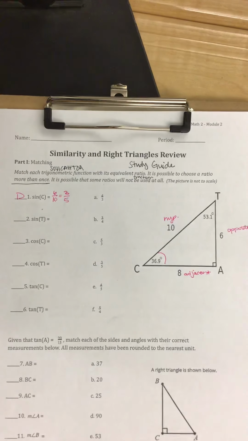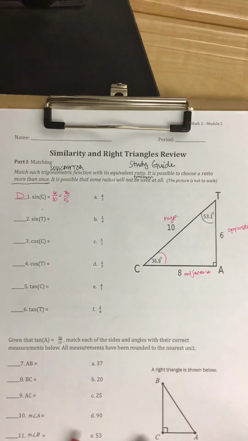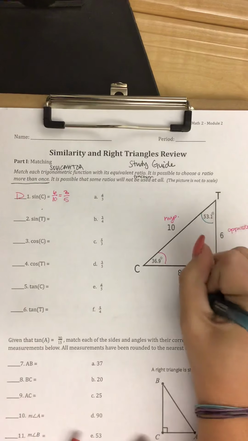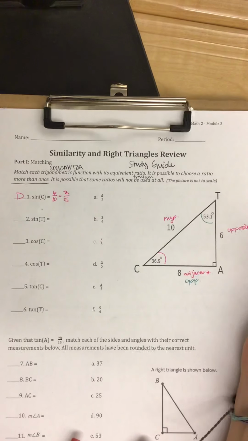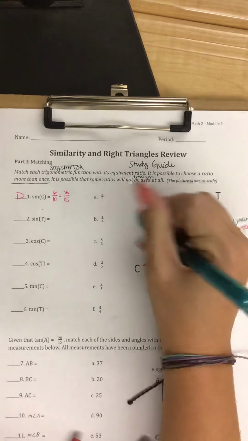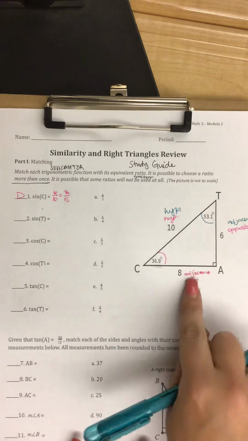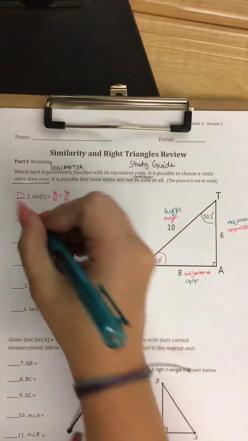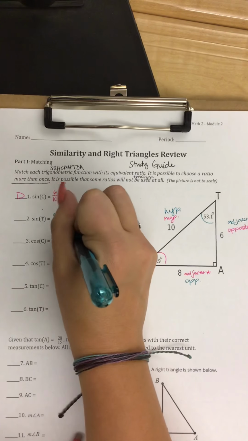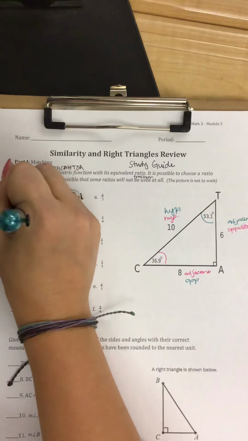Now they want to know sine of T, which is the other angle. Sine is opposite, so in this case, for the blue angle here, this is opposite and this is adjacent. This one is always the hypotenuse. So for sine of T, opposite over hypotenuse is going to be 8 over 10. Reduce it, that's 4 over 5, which is answer choice E.